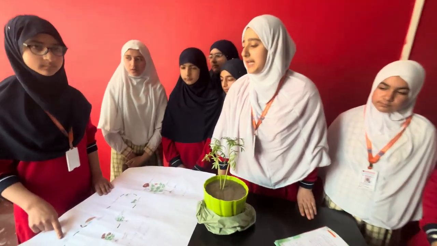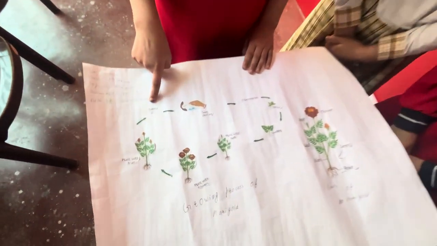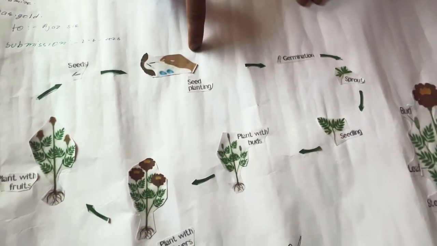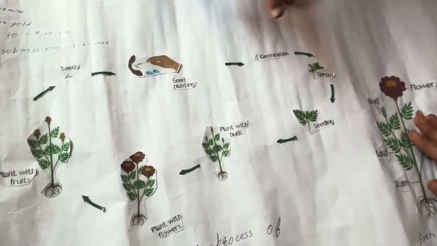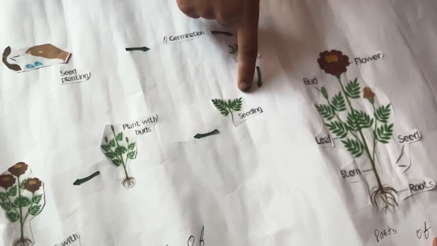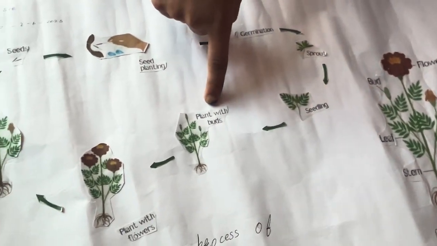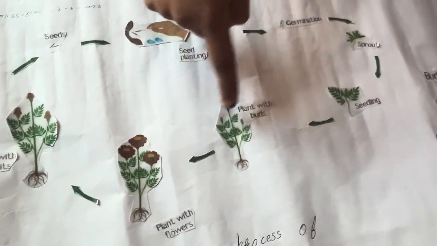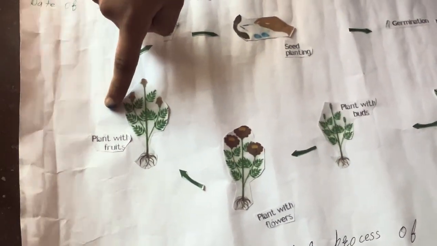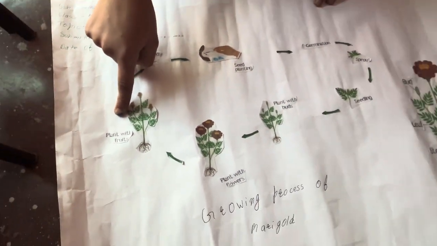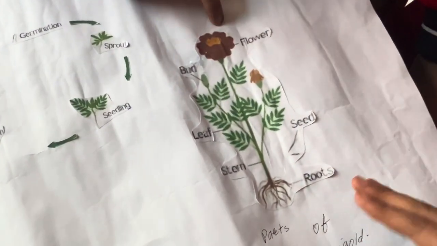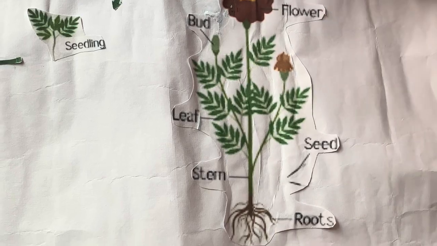Now I am going to tell you about the germination process of marigold. First we take the seeds of marigold and then we keep them in the soil. Then the germination process happens and the seed becomes a sprout, then a seedling plant, and then it becomes a plant with buds and after that a plant with flowers. After that it bears its fruits and this process continues. After this process we get the final marigold.